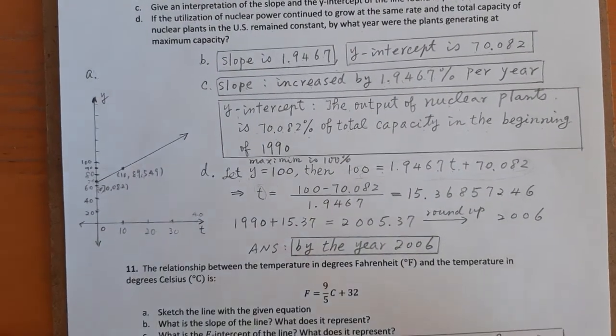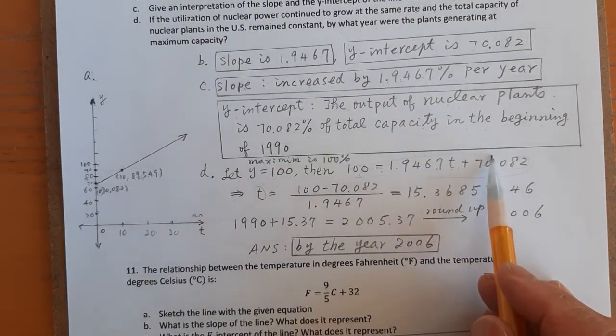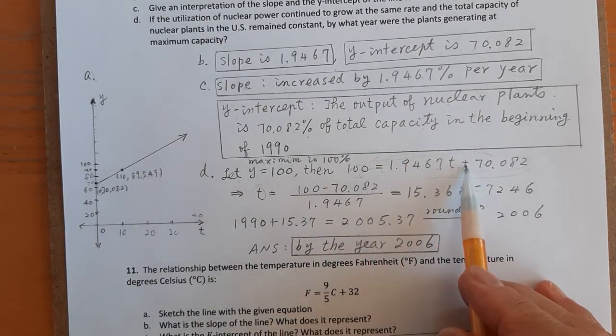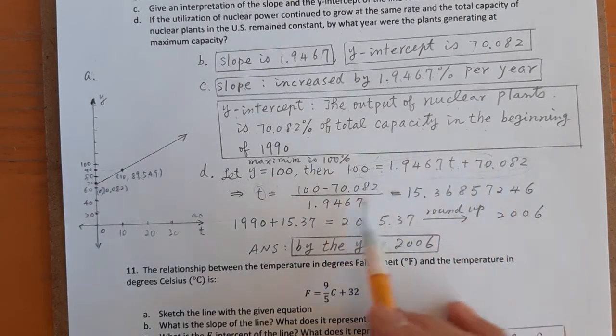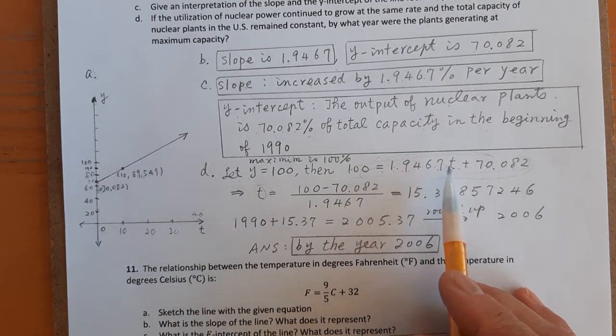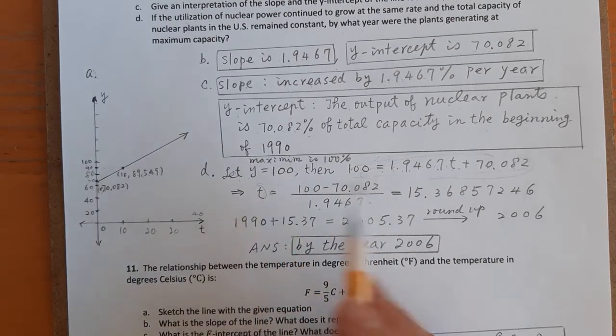So solve for t, move this over, change the sign. Got 100 minus 70.082, then divided by 1.9467, and you got the t.